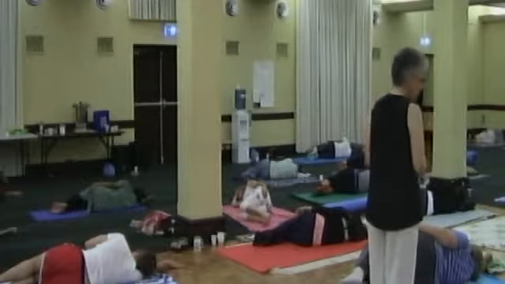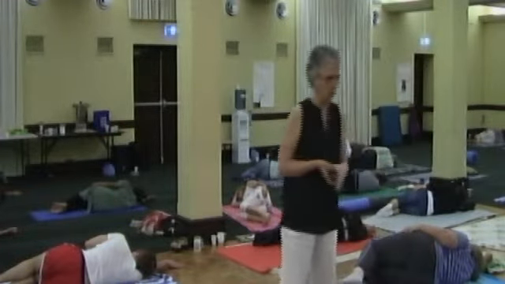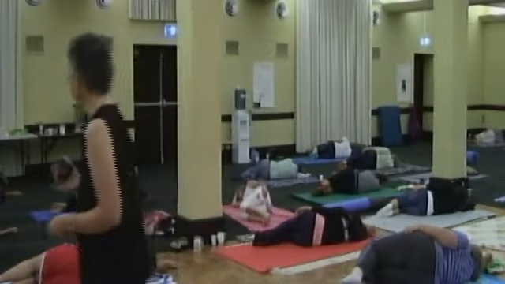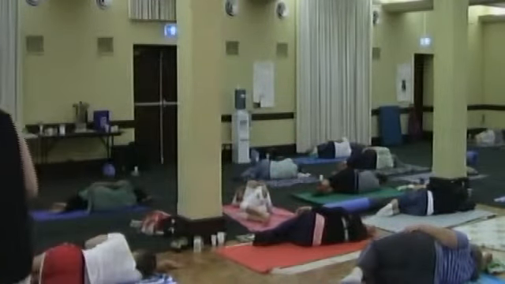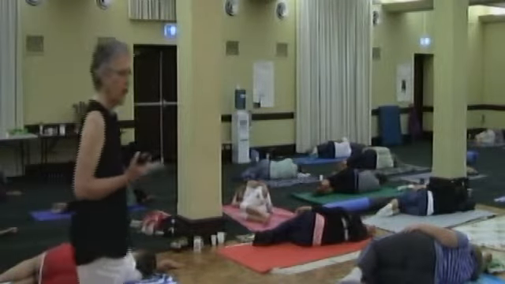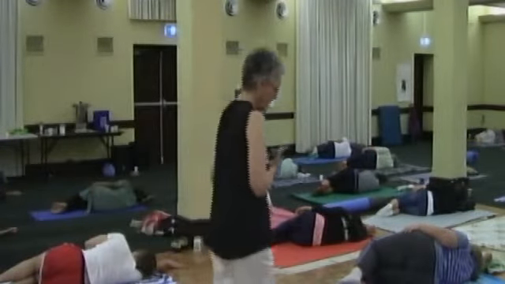Maybe the toes of one foot are behind the other or in front of the other. Let's just notice how your feet are on top of each other. And then if you feel your knees, does one knee feel a little bit forward of the other or back of the other, up or down?